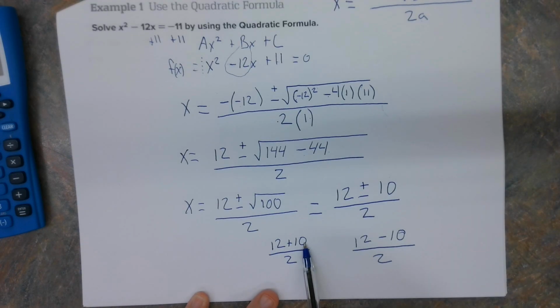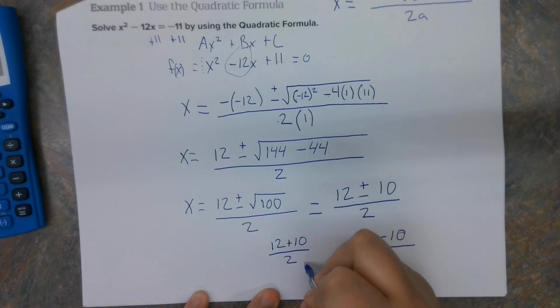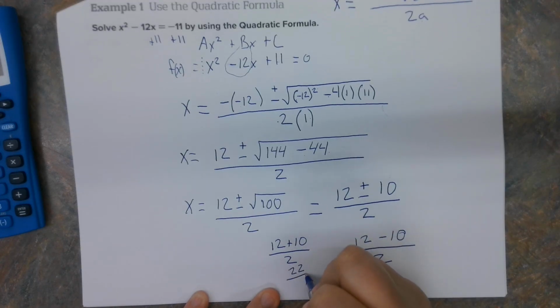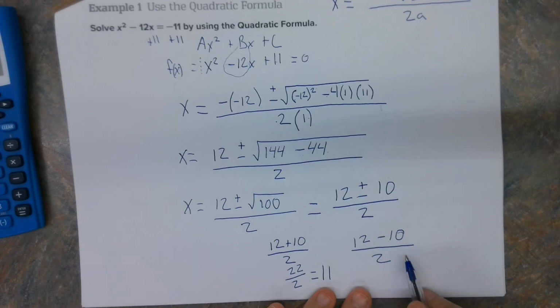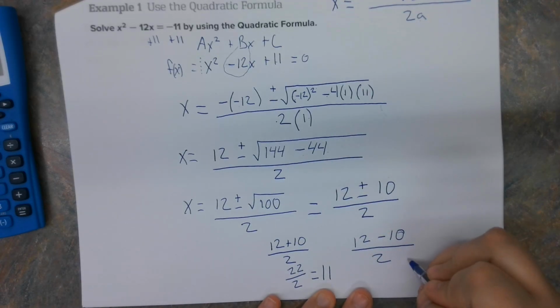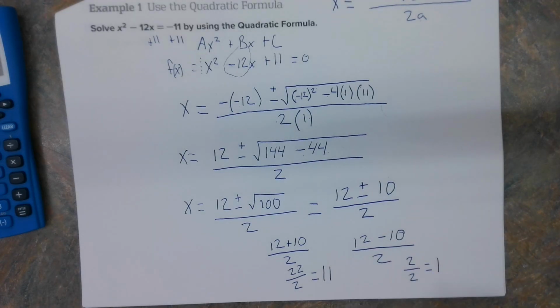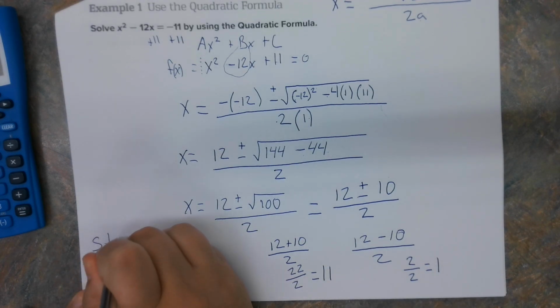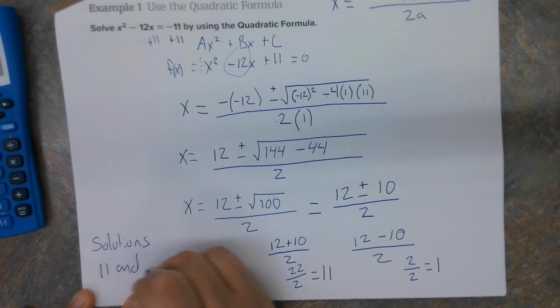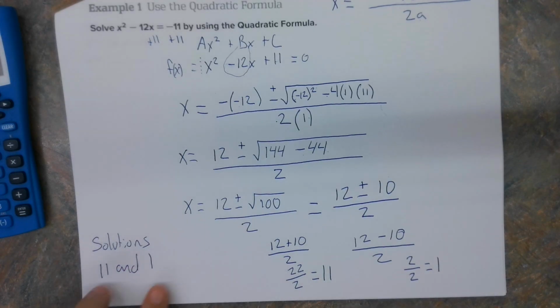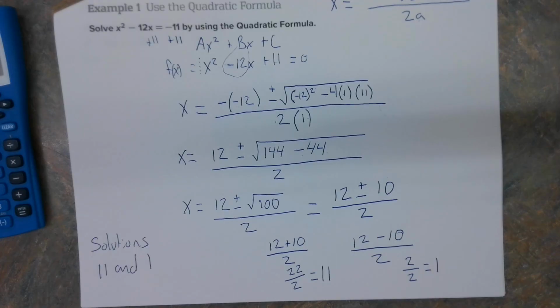So 12 plus 10 is 22. So I've got 22 divided by 2 equals 11. 12 minus 10 equals 2. So I've got 2 divided by 2 equals 1. So my two solutions, my two answers, I'm just going to write over here, solutions are 11 and 1. Or you could have written them in order and did 1 and 11.